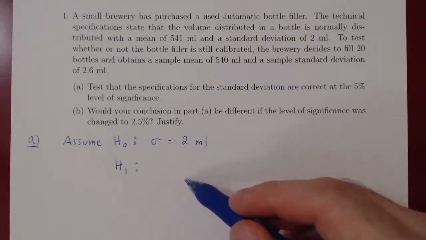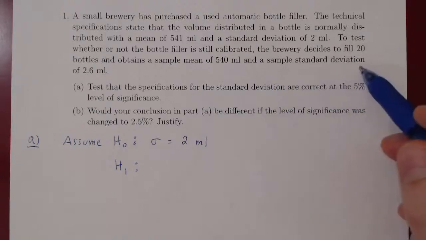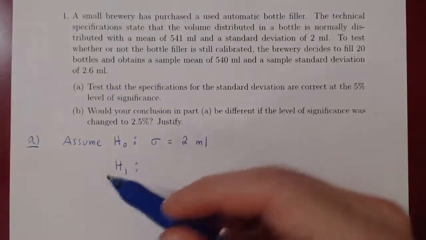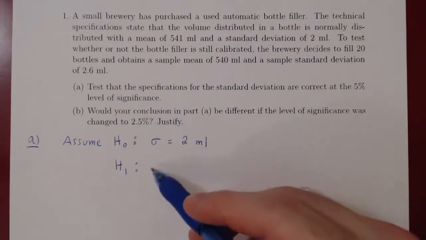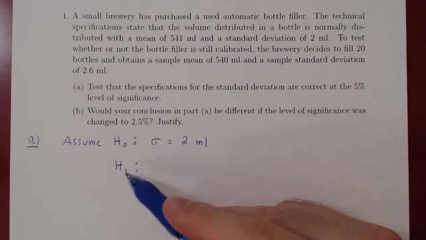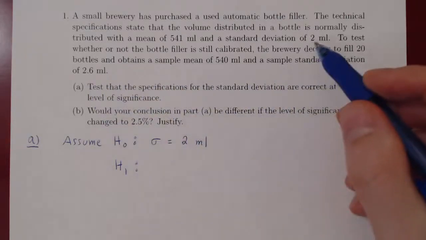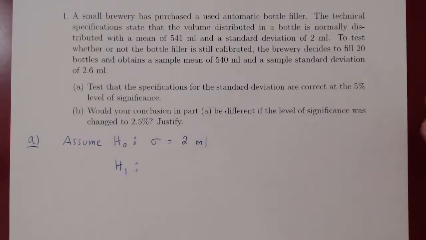Now if you look at the evidence, we have obtained a sample standard deviation of 2.6 milliliters. So here you have essentially two valid options. You could either in H1 formulate that sigma is bigger than 2, or sigma is simply not equal to 2. Either hypothesis would be justified.